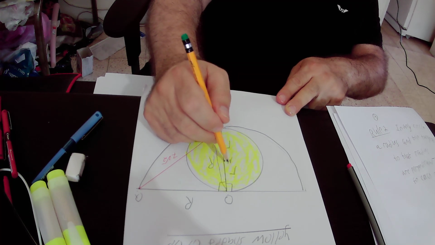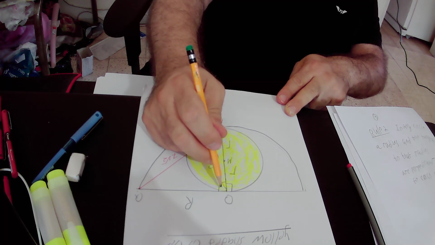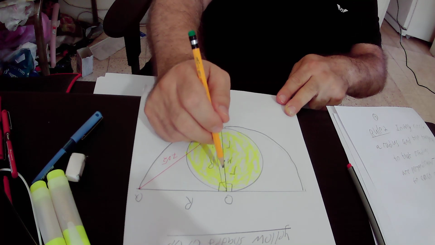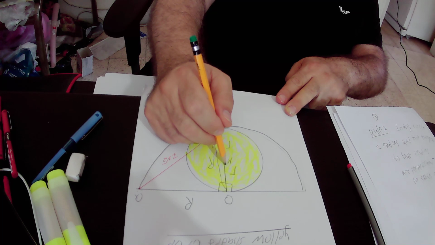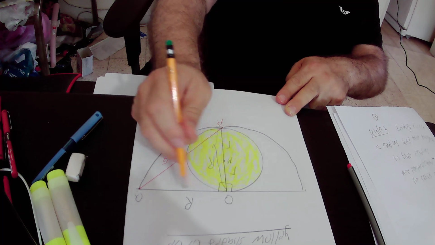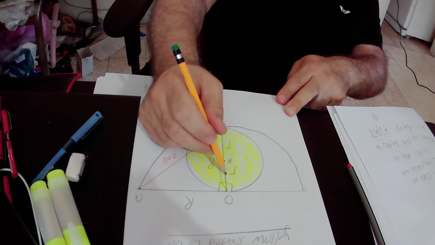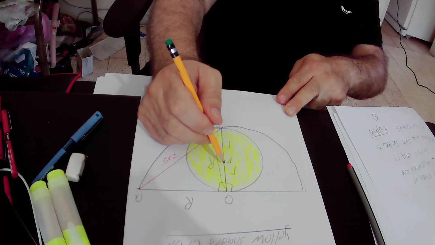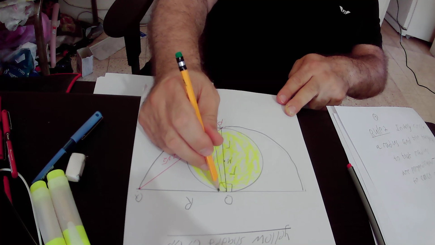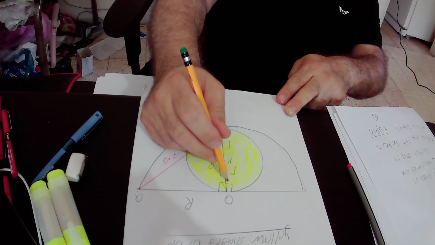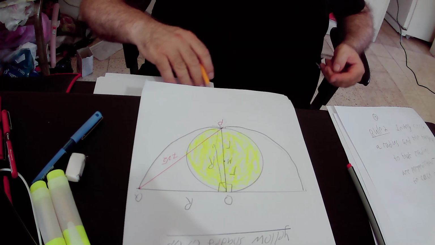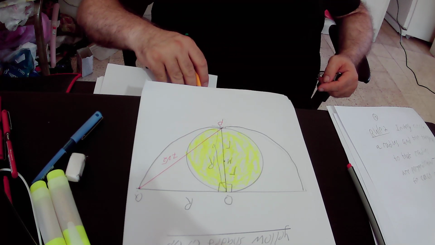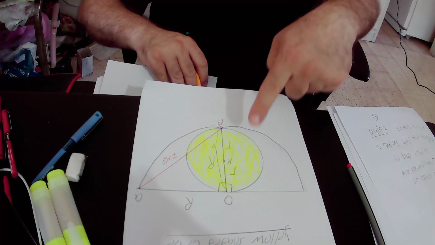That is to say, r is perpendicular to OQ, so this angle equals 90 degrees and also this angle equals 90 degrees. So now I will draw again the right triangle POQ.